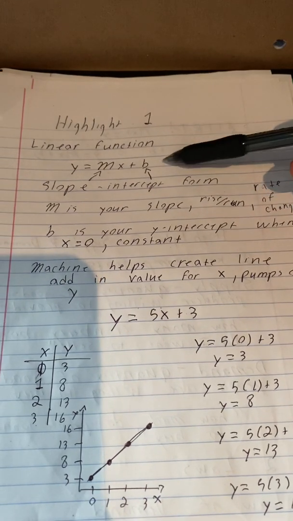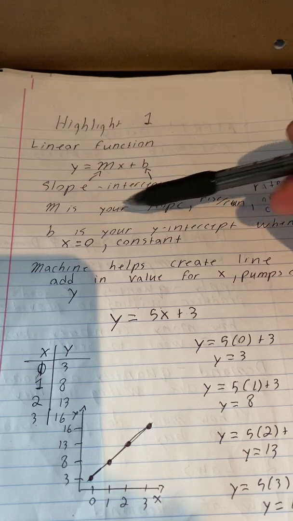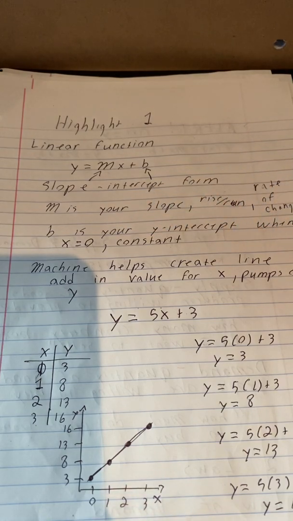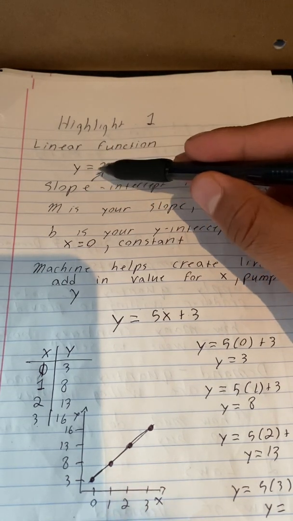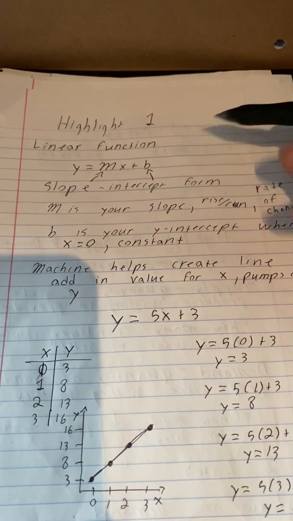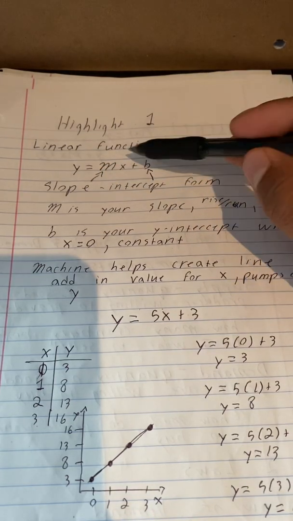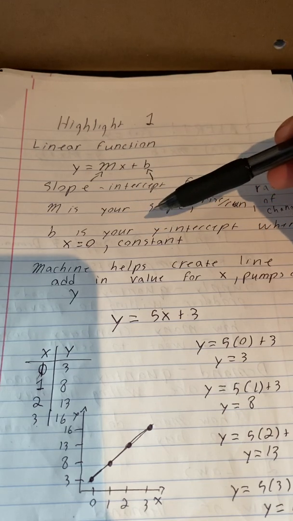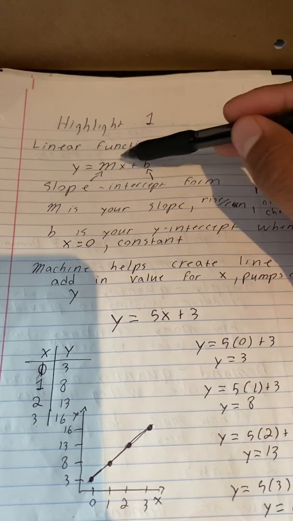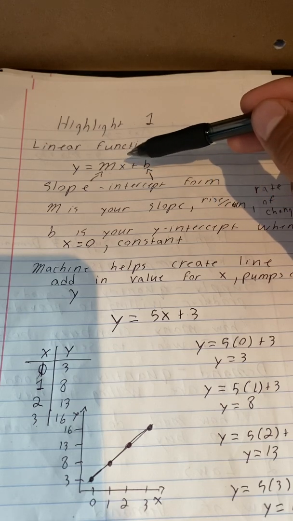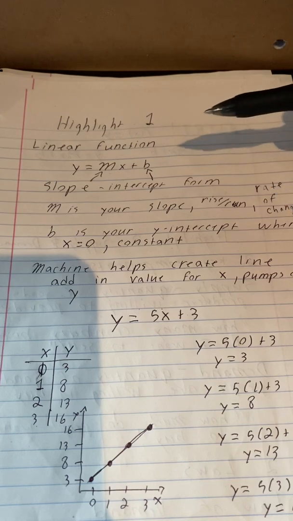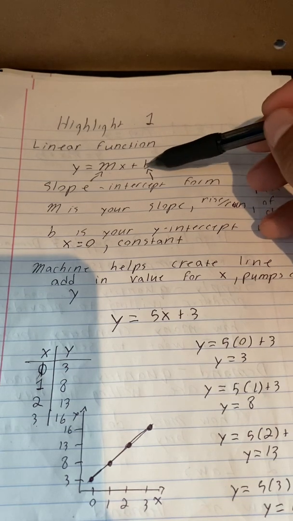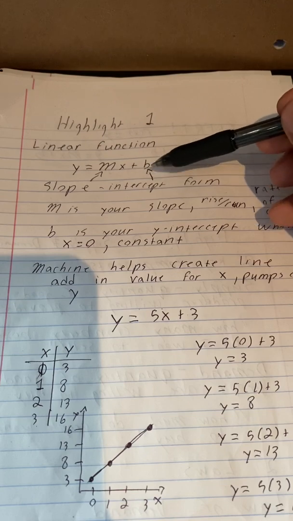Your b, which is your y-intercept when x equals 0. Now, what does that mean? That means that basically when you plug in 0 into this equation, your y is going to equal b. Why? Let's just try it out. We have an example that I'm going to show you later. But anything times 0 is 0, and anything plus 0 is itself. We're going to go over an example so you can see how that is. But this is basically your y-intercept when x equals 0.